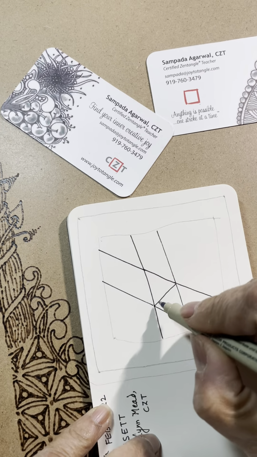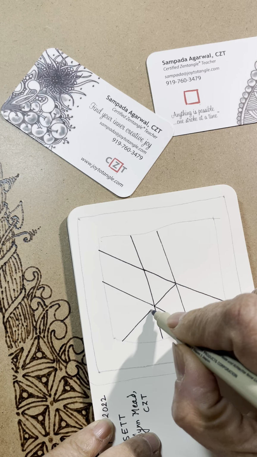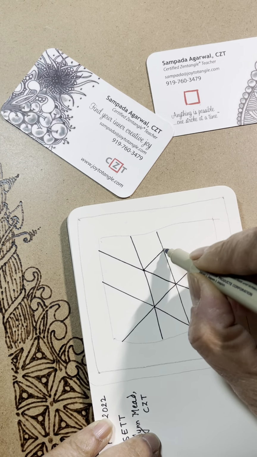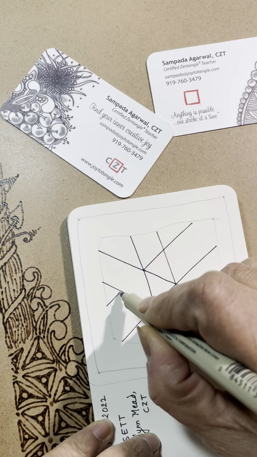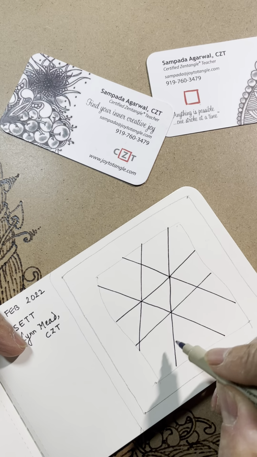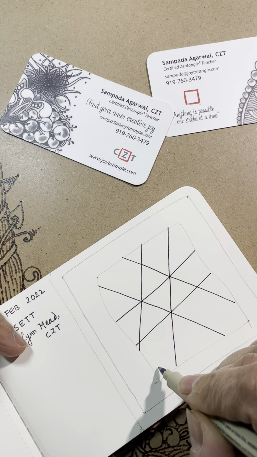Similarly for this one, I'm going to extend this part and then again create a parallel line there.